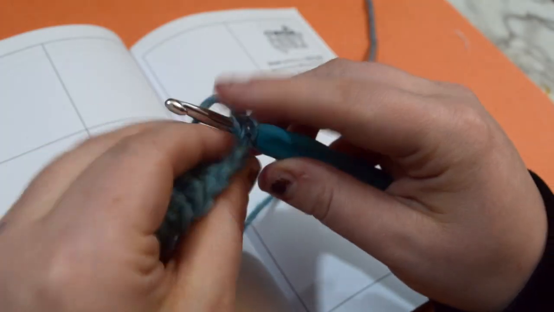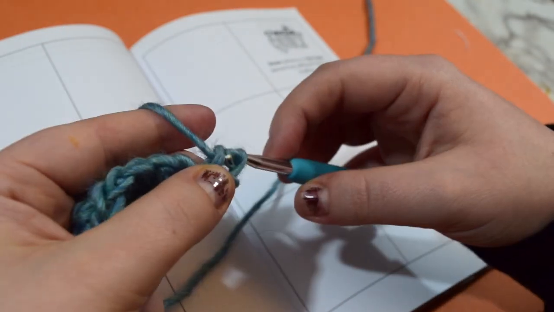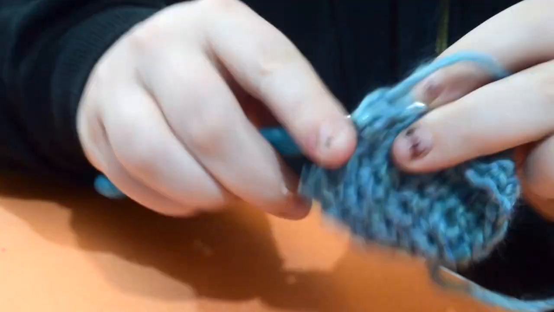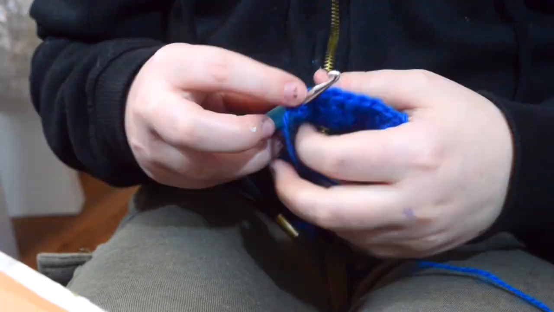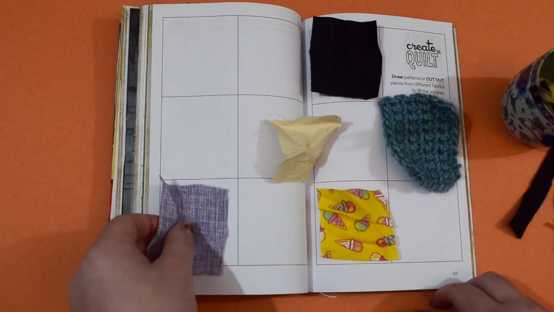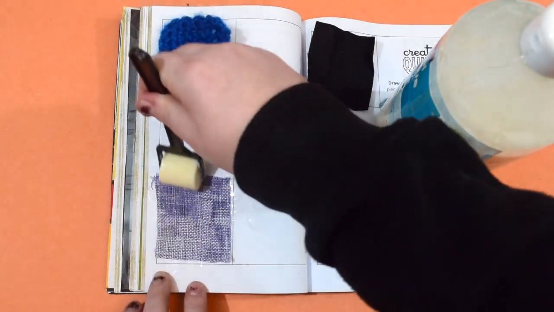These squares in this book aren't actually perfectly square, they're very slightly rectangular, and I chose 2 different blues for my crocheted squares. This one's a bit more of a turquoise blue, and then I did this darker blue, very different types of wool. I didn't want to do crochet for the whole thing, so I decided I would cut up bits of fabric that I've hoarded over the years.